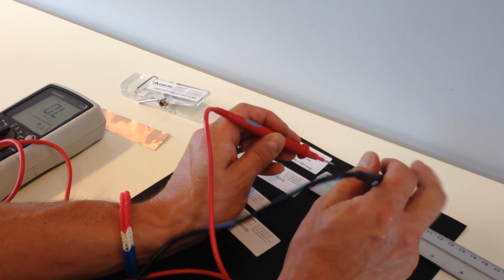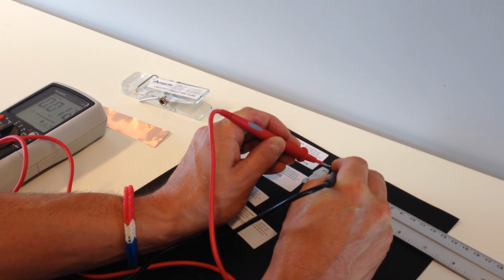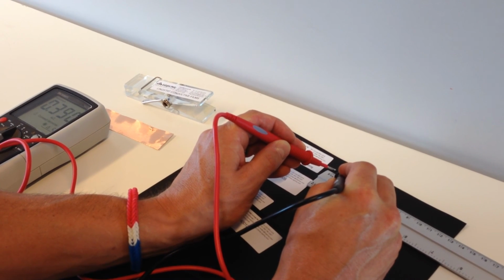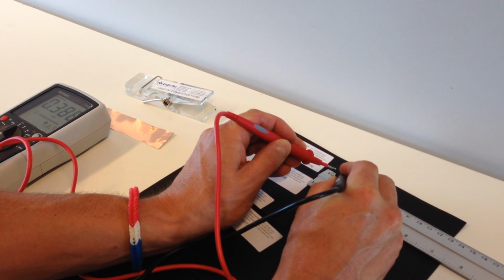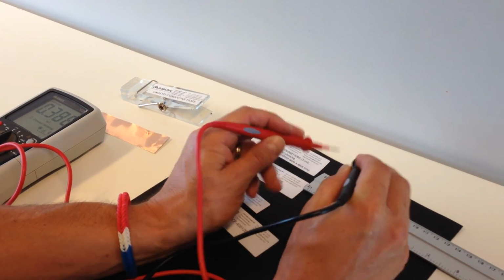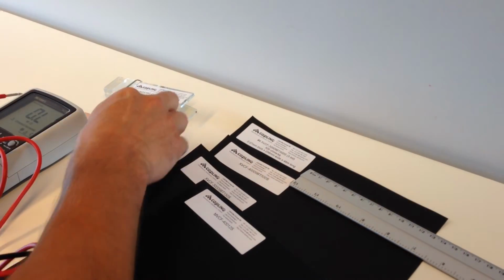Doing this at a distance of 1 centimeter brings us back into 0.38, 0.39, which in ohms then turns out to be just under 400 ohms per square. So that's the way that we measure the volume conductivity of our materials.